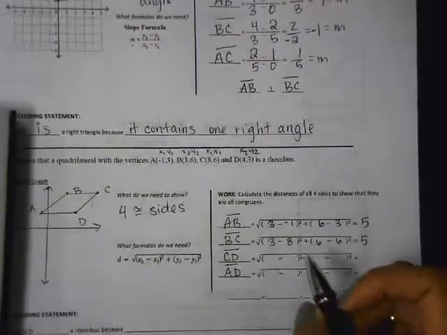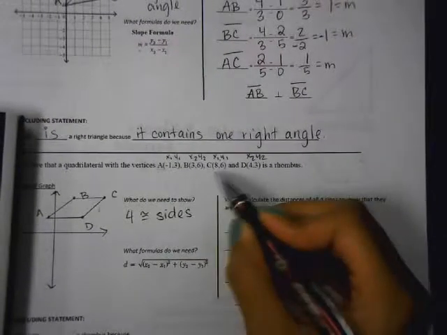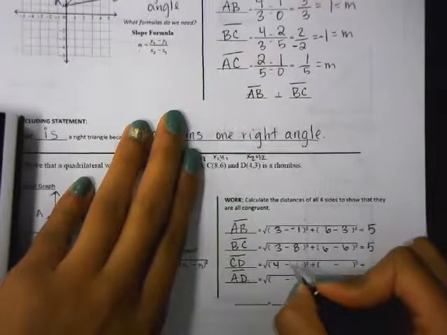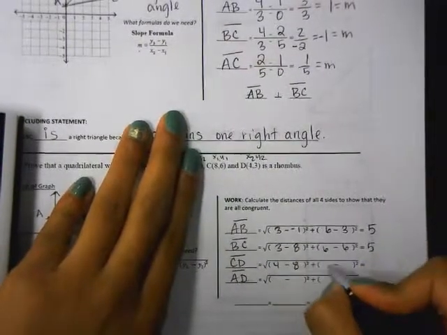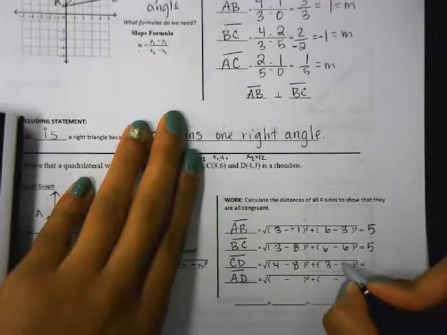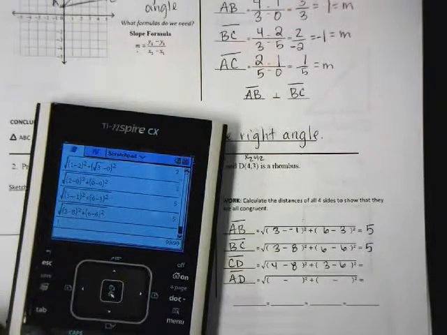Okay, I'm going to grab my calculator, square root, parentheses, 4, take away 8. Go to the right once, square it, plus parentheses, 3, take away 6. Go to the right once and square that. Go to the right once, hit enter, and I got 5 again. So right now, again, so far so good. We need to get 5 for this last one to say that this is a rhombus.